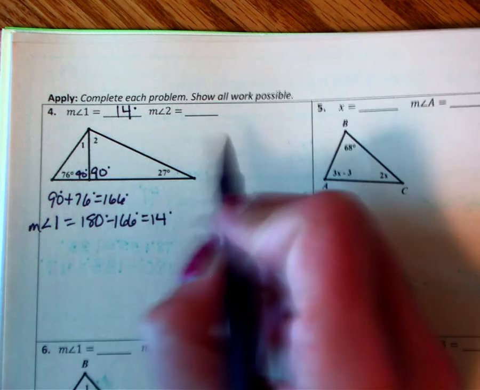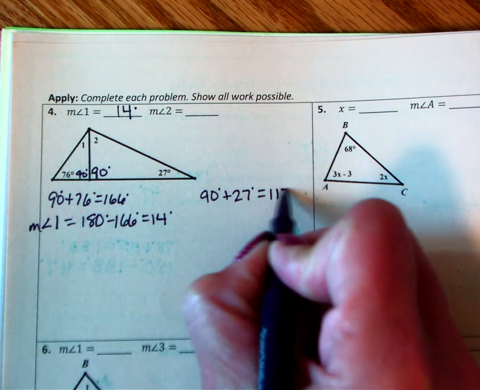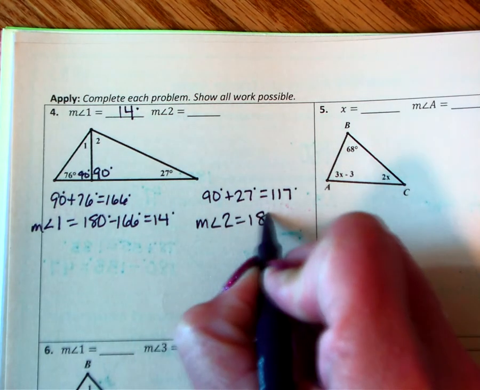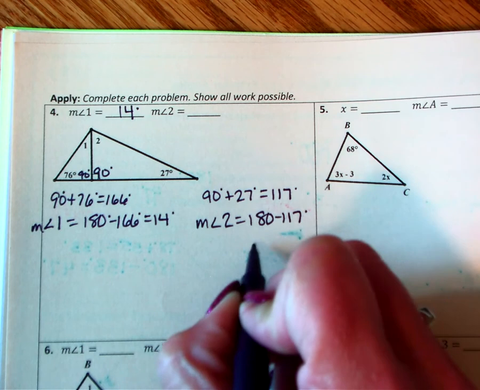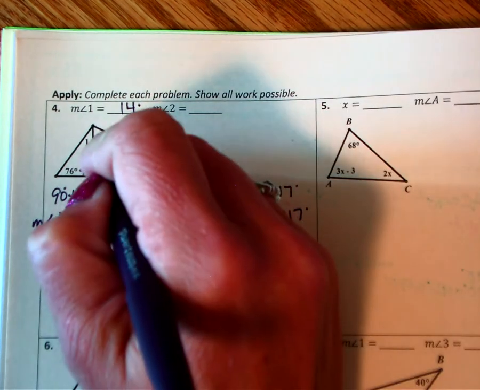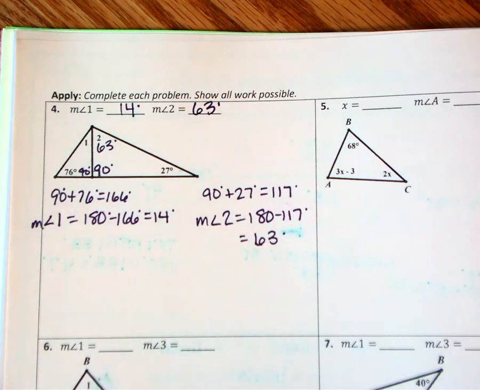And here I've got 90 and 27, which is 117 degrees. So to find the measure of angle 2, I'm going to take 180 minus 117, and I get 63 degrees. And again, I would say it's a right triangle because I have one right angle.